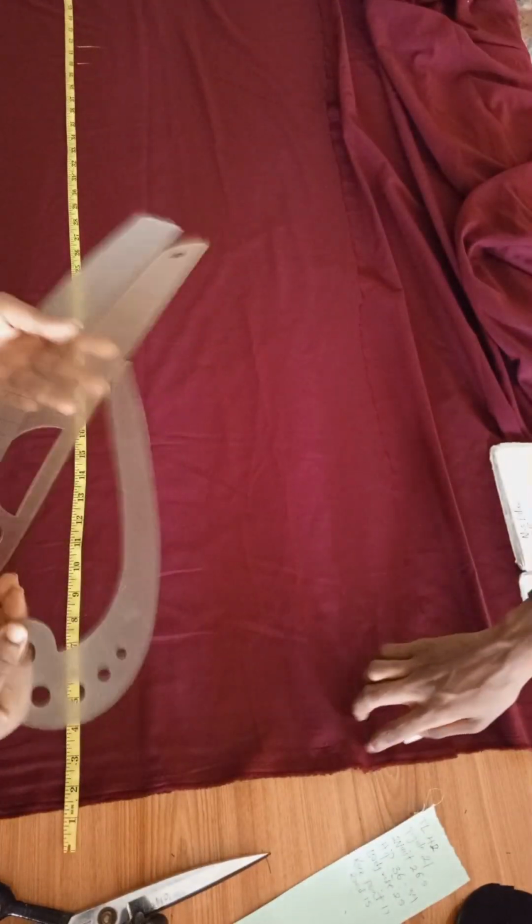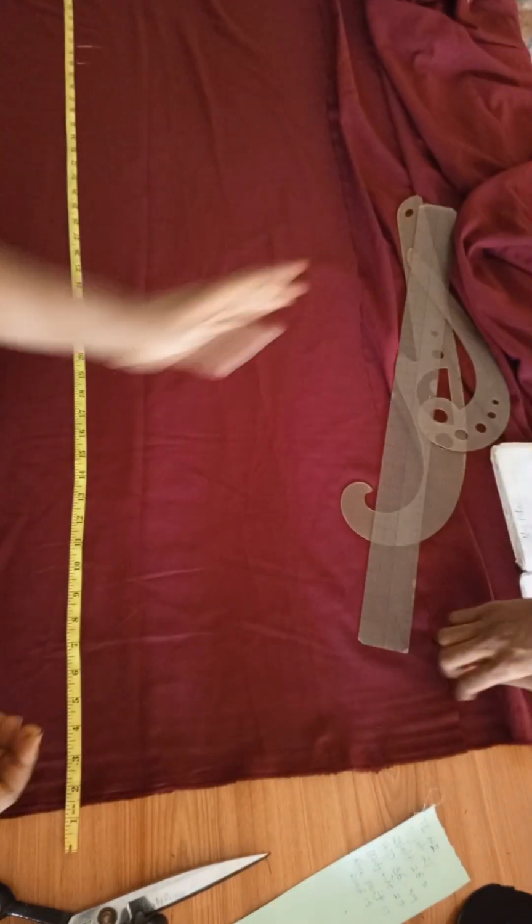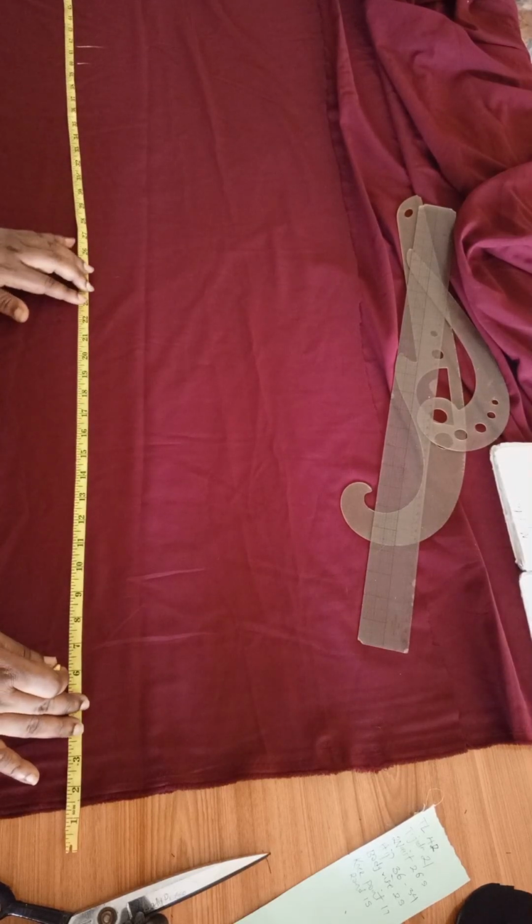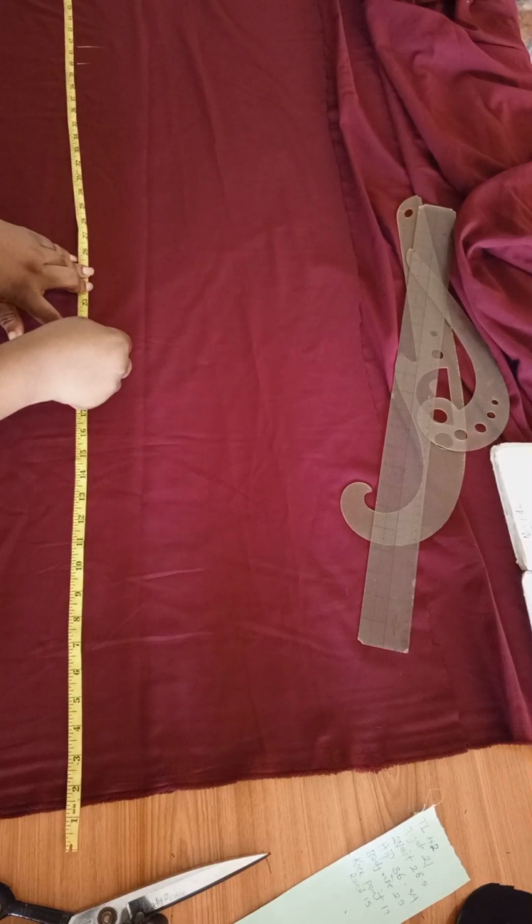Meanwhile, these are the tools you need for your pants. You need this curve, your straight ruler, because there are lots of straight lines you need to make an accurate pants that fits a person.